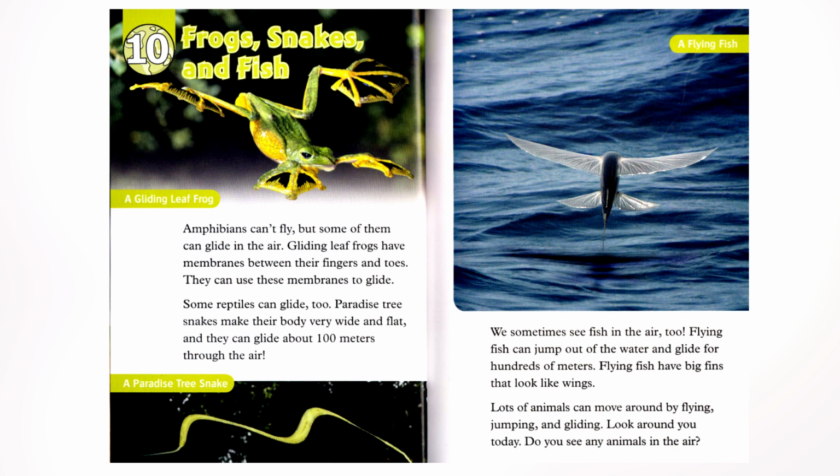We sometimes see fish in the air too. Flying fish can jump out of the water and glide for hundreds of meters. Flying fish have big fins that look like wings. Lots of animals can move around by flying, jumping, and gliding. Look around you today. Do you see any animals in the air?